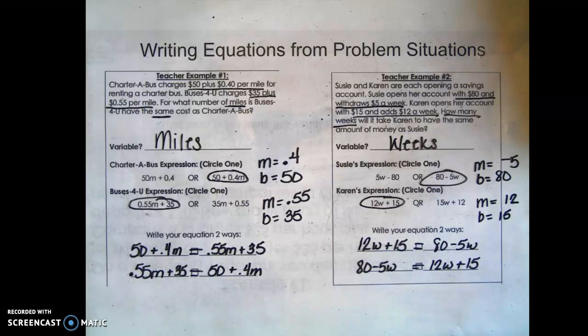Now you're going to go ahead and complete your assignment. For your assignment, you need to make sure that you are reading the questions correctly. Make sure you have something to write with. And please answer the red question. Remember, when we're asking for the variable, we are looking for a word.